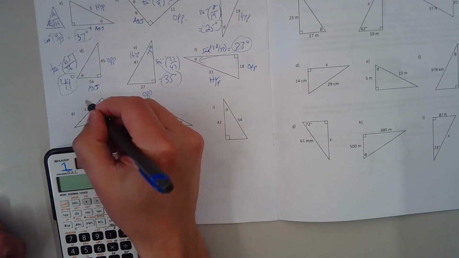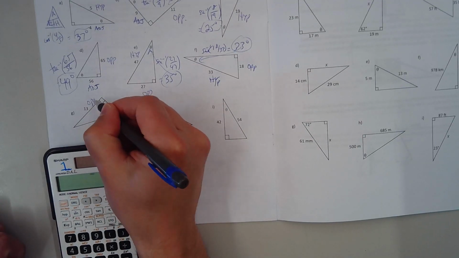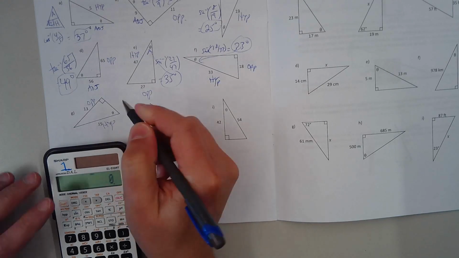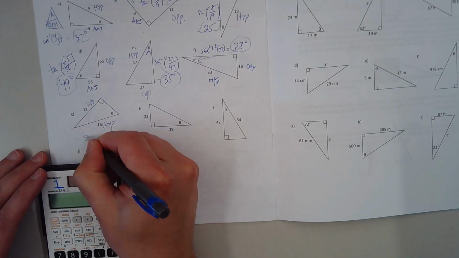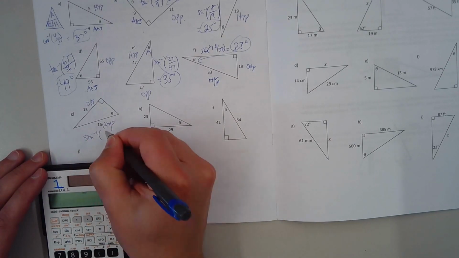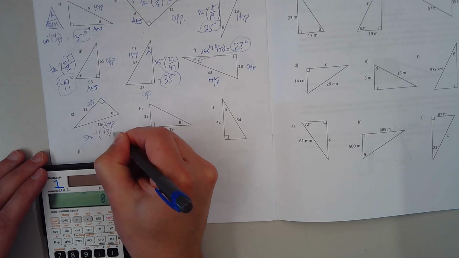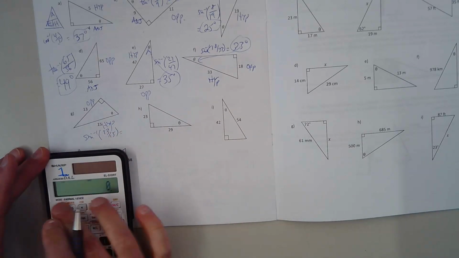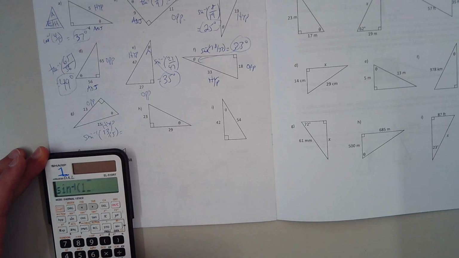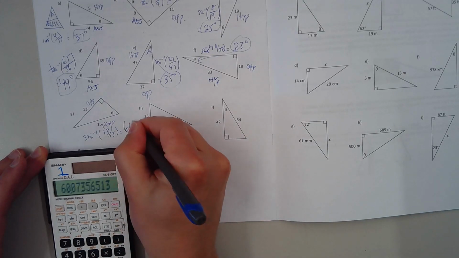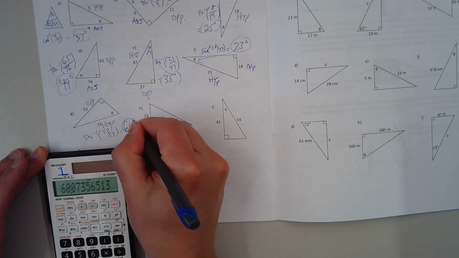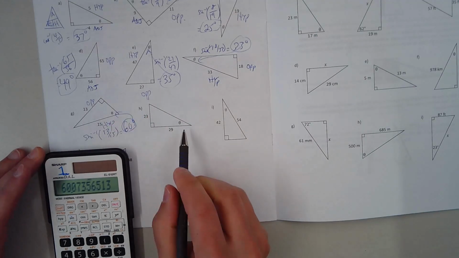Okay, this one is going to be opposite over hypotenuse. So that's going to be an inverse sine again. 13 over 15. 60 degrees is correct for theta.